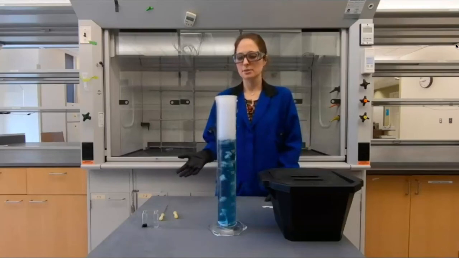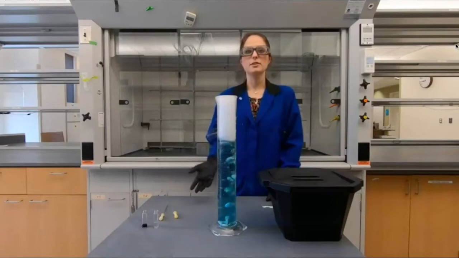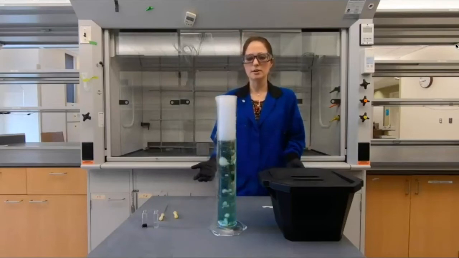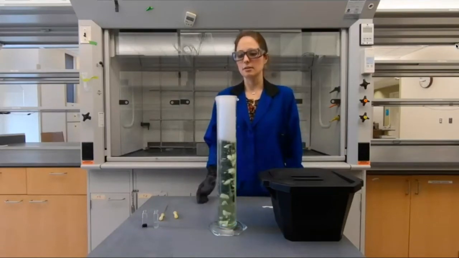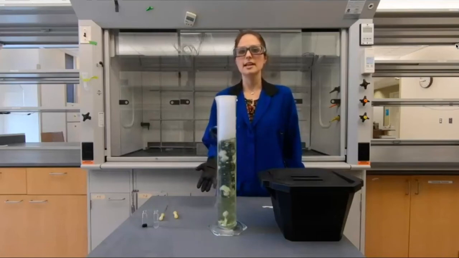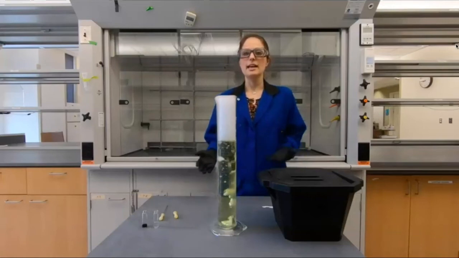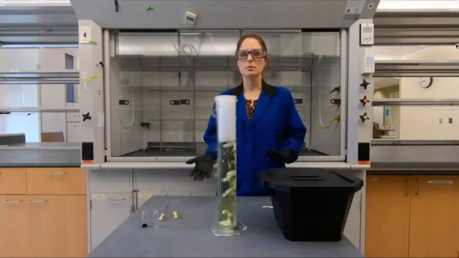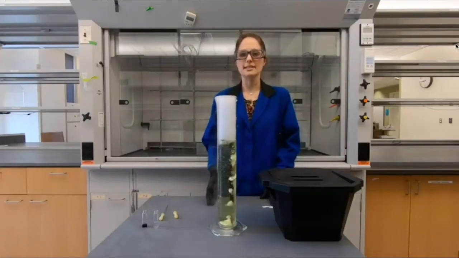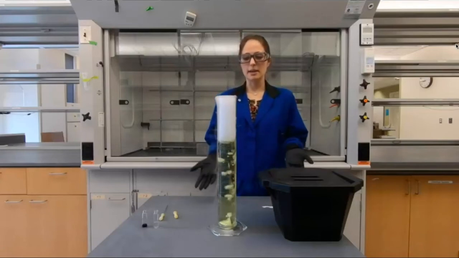So we can also see that we have these really nice color changes from the initial purple to kind of a blue, a green, and now we're finally at yellow. So each of these color changes indicates a change in our pH. So we started with a basic pH, and now when the carbon dioxide reacts with water, we're able to form carbonic acid, which gives us an acidic pH.